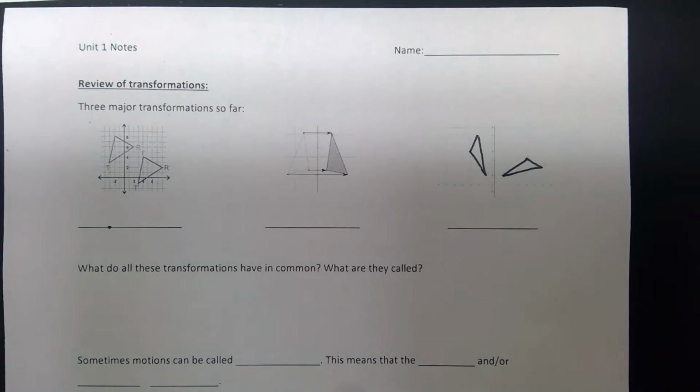So, for our first lesson, we're going to do some review of transformations and talk about dilations. We saw dilations a bit before in class earlier this week. However, we're going to go ahead and try to bring it down to the nitty-gritty of what are we actually doing. Okay, so we're going to go ahead and review our transformations first.